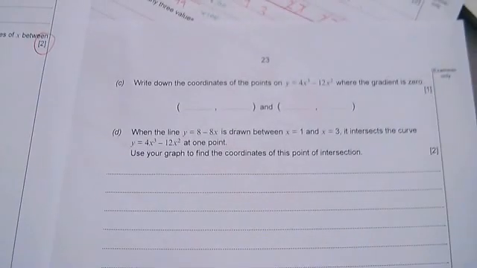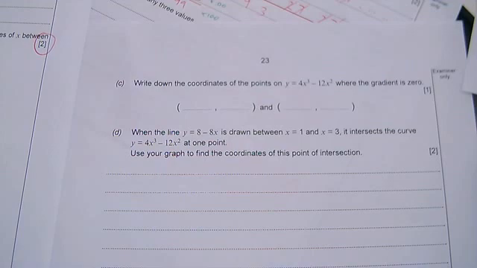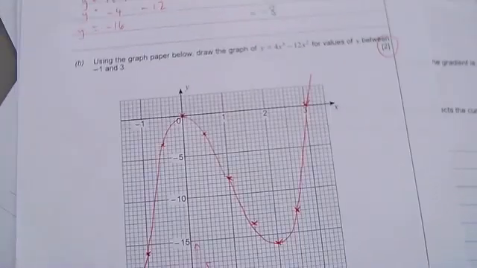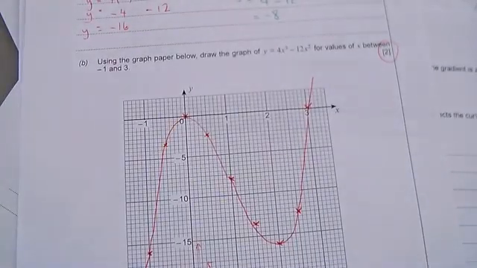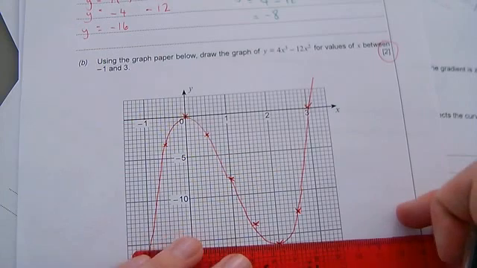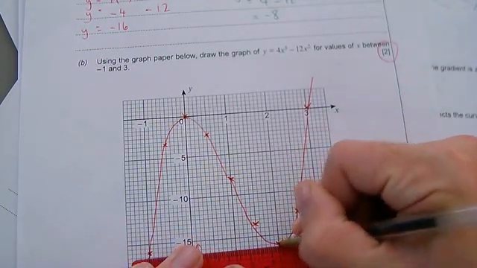For the next bit, it says write down the coordinates where the gradient is 0. What does the gradient equal 0? What's that look like? Straight line. Going which way, Kellen? Tell me where. Horizontal. Fantastic answer. Okay. So a horizontal straight line. So that would be this point here.